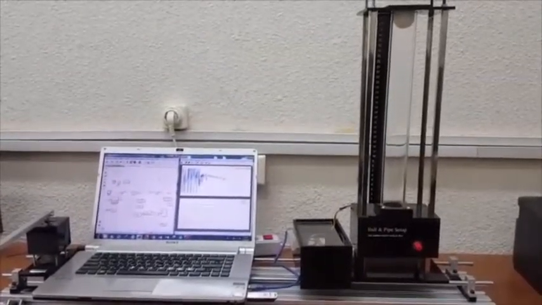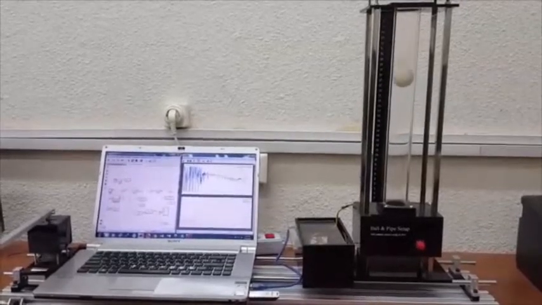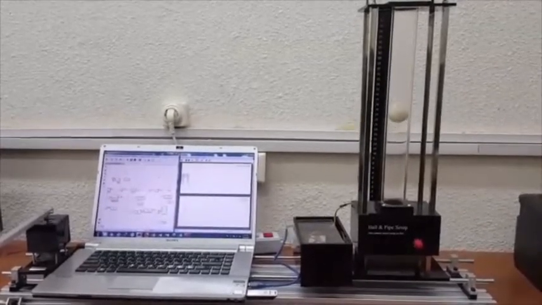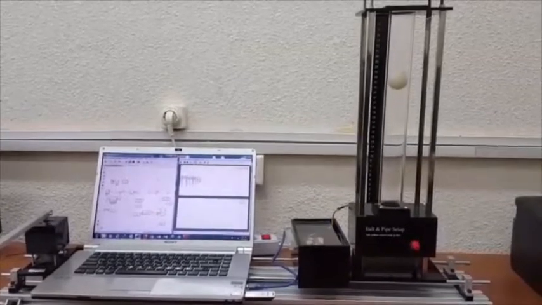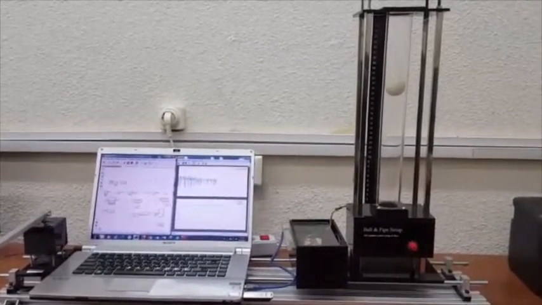We expect the control system generates an appropriate control signal and the position of the ball would track the reference trajectory.